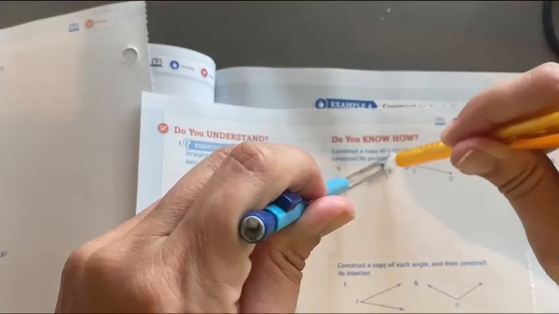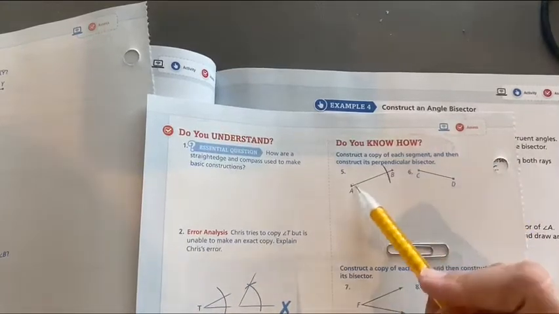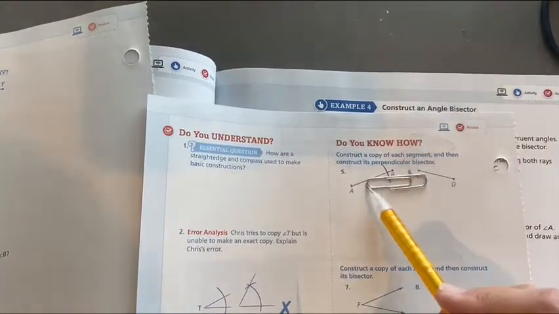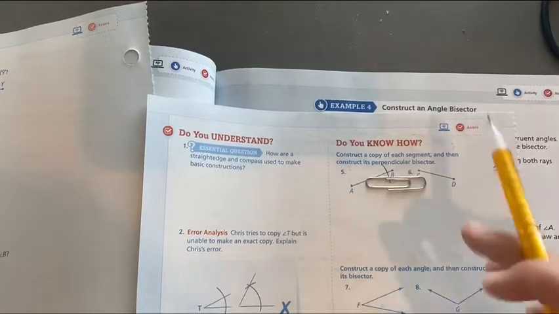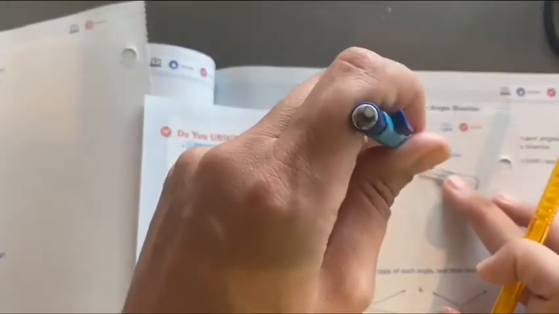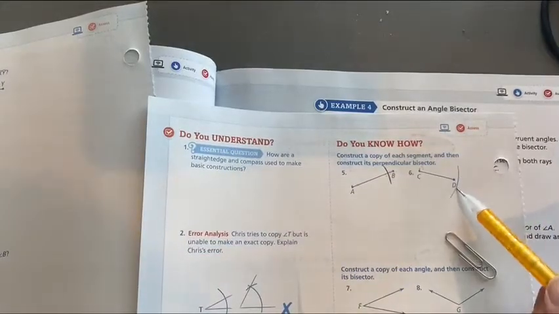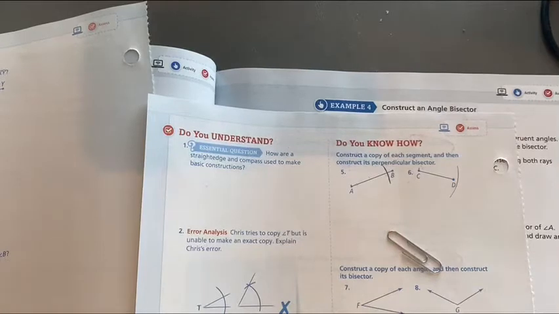So right here, if I make an arc from A, it's very obvious that this line segment AB is shorter than the length of the inside of this. Now, if I do the same thing over here, CD, ooh, interesting. This one's a little bit longer. So see how I've used the compass to verify these are different. Now, how could I use a compass to verify that they're the same?